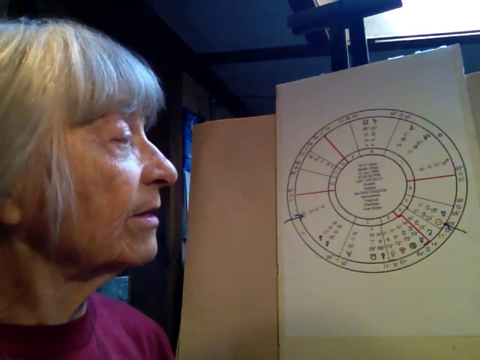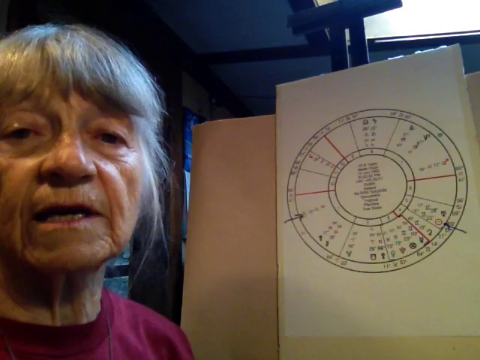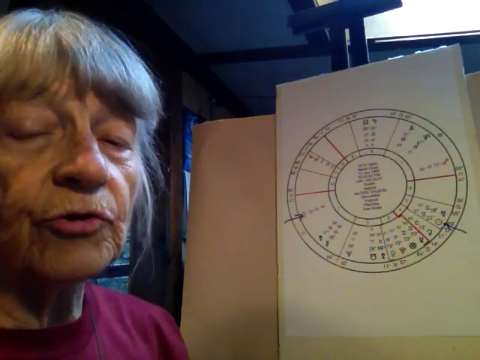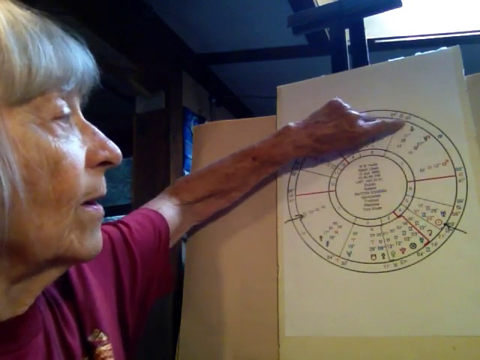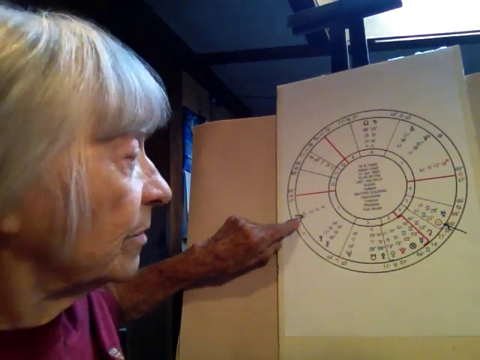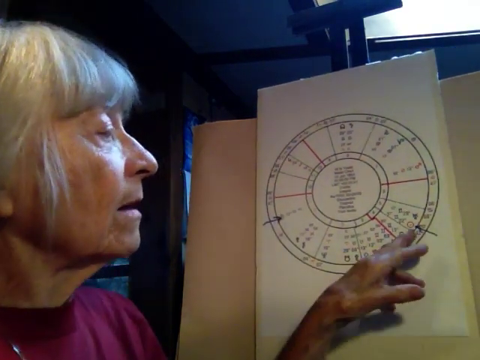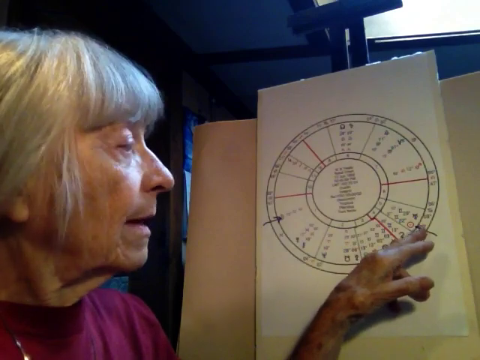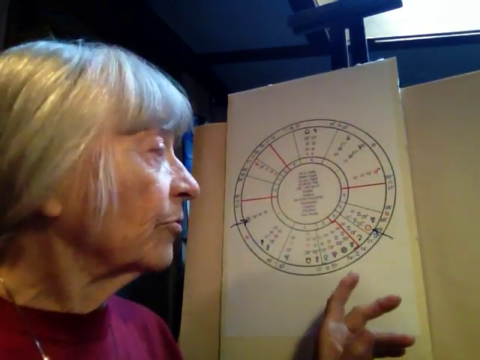Now how we calculate this is we have to find the number of degrees between the sun and the moon, and you go counterclockwise. So the sun is there, and we have to calculate how many degrees over here to this moon. And the way we do that is we analyze how many degrees does the sun still have to move in order to get to Cancer.